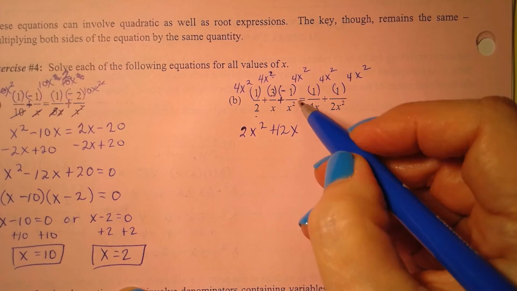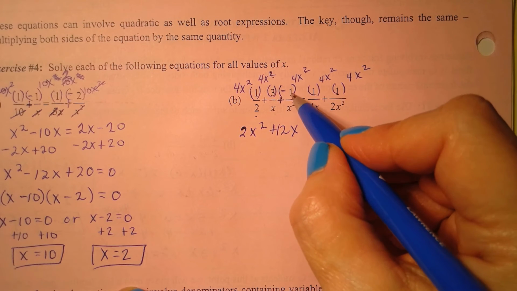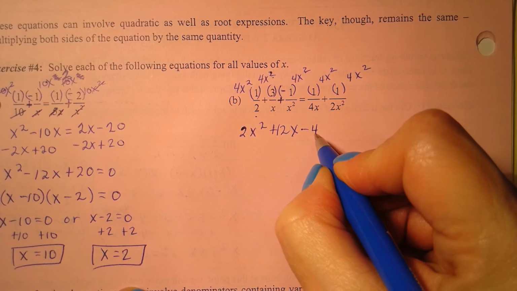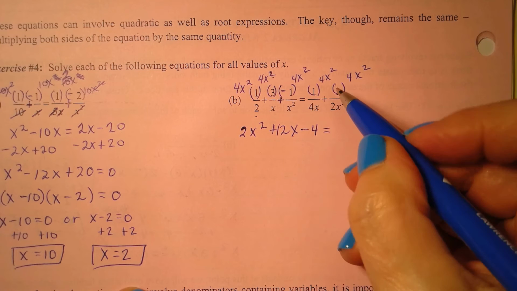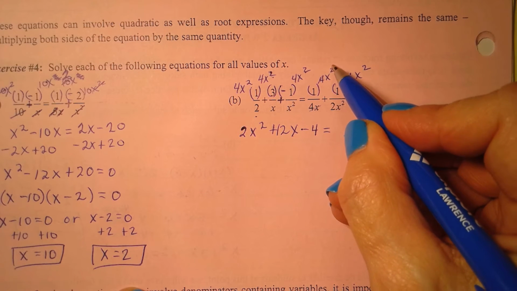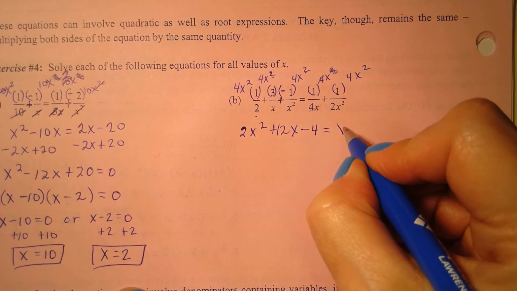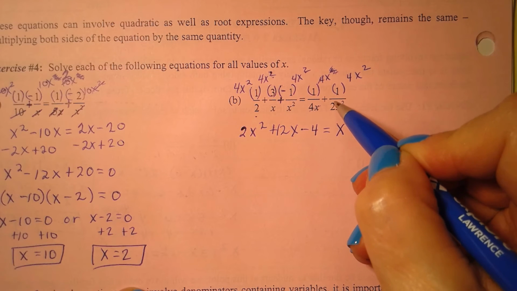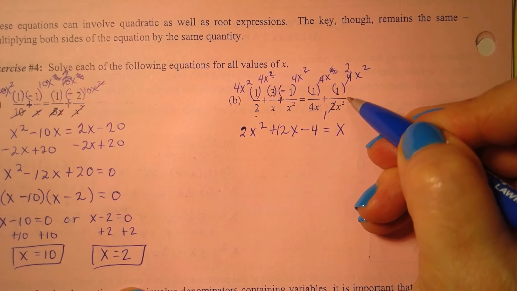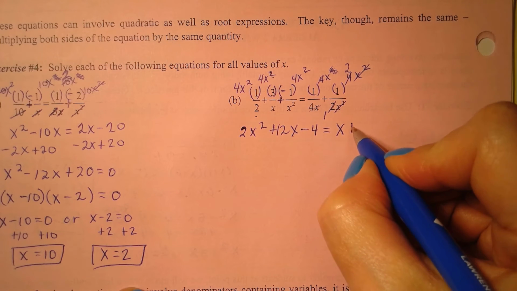In the third fraction, x squared cancels with x squared, and we're left with negative 1 times 4, which is negative 4. On the right-hand side of the equation, 4x cancels with this 4 and one of the x's, so we're left with x. 2 goes into 2 once, 2 goes into 4 twice. X squared cancels with x squared, and we're left with plus 2.